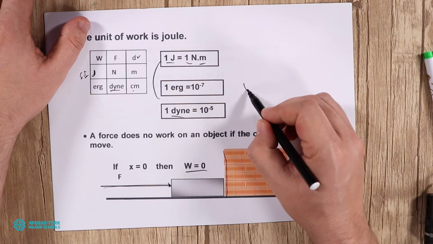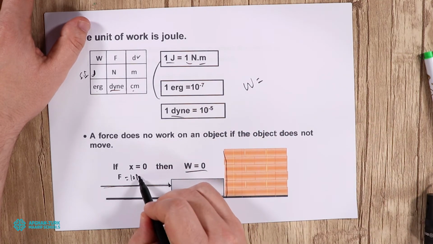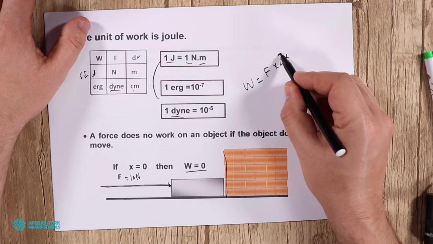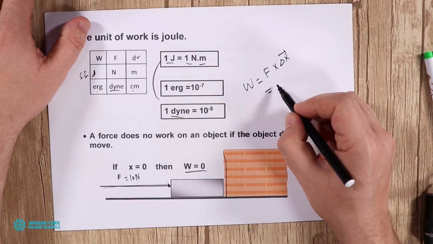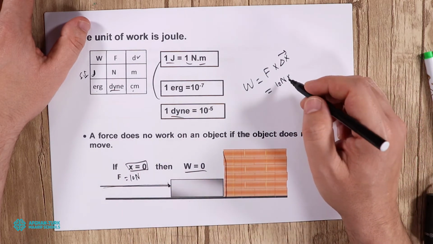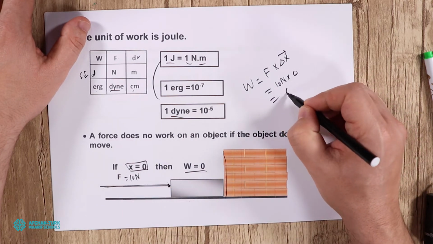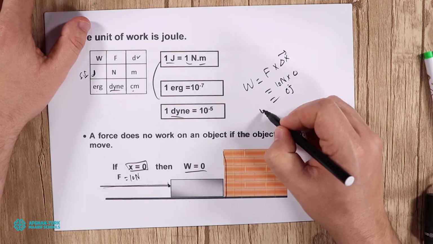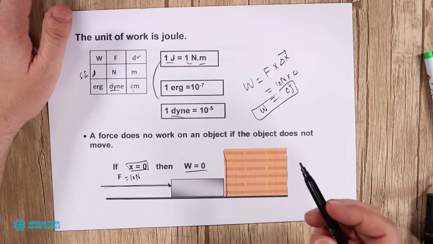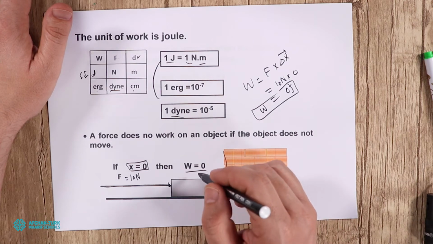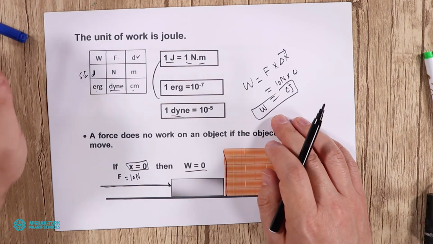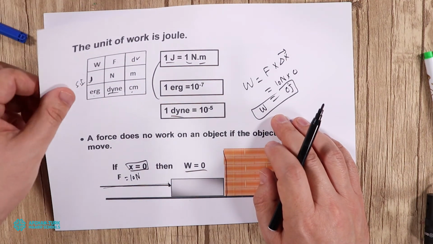Simply, when we apply a force of 10 Newton, but the displacement is 0, then 10 multiplied by 0 is 0 joule. So when the object does not move from one position to another, the work done is also 0 because of the multiplication property of work. Okay, this is the first property. Let's see another property.